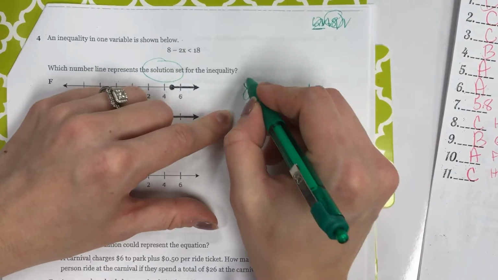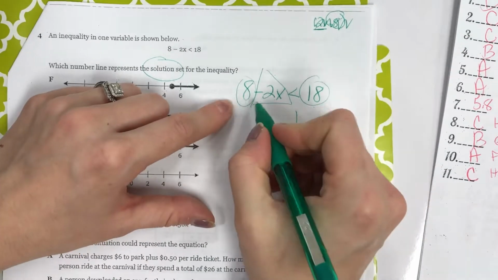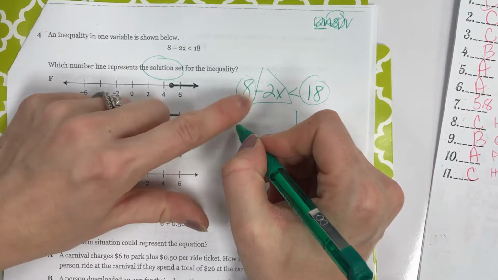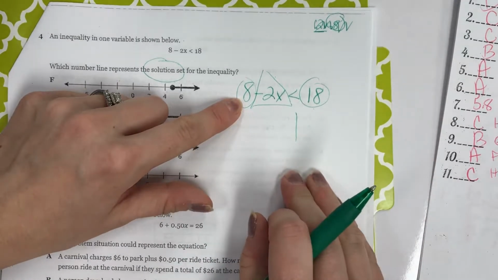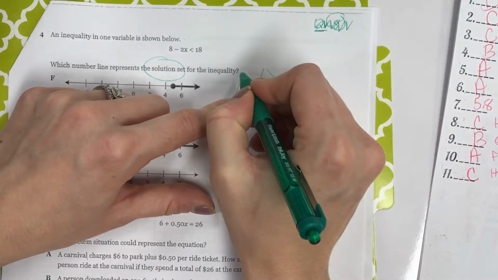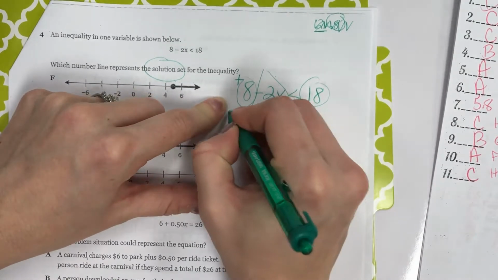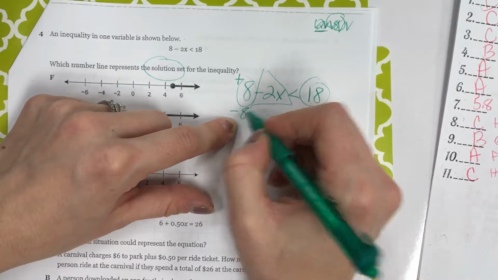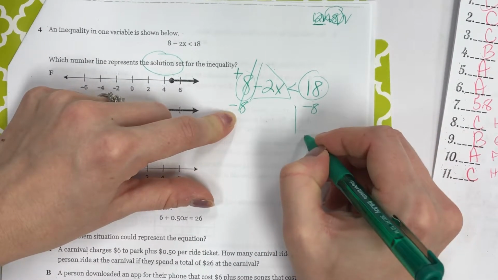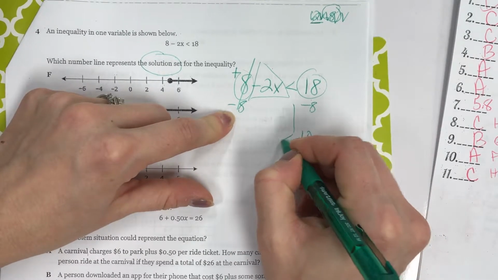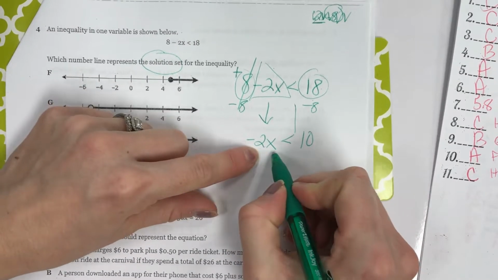Okay, so our first step, we've got a number, variable, and a number. So I want to get rid of my number since I don't have a variable over here to combine it with, and I can't get rid of 18 because there would be nothing left. 8 does not have a sign in front of it. That means it's positive. So to get rid of it, we do the opposite, negative or minus. So it cancels out here. 18 minus 8 is 10. I'm going to bring that sign down and bring the whole triangle down, negative 2x.